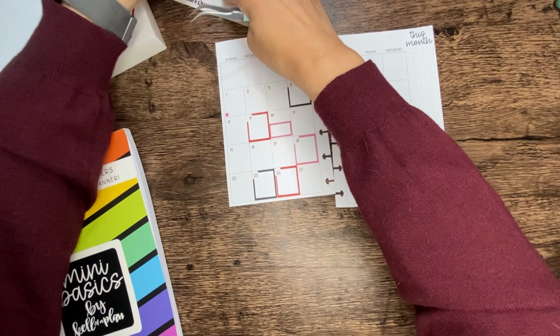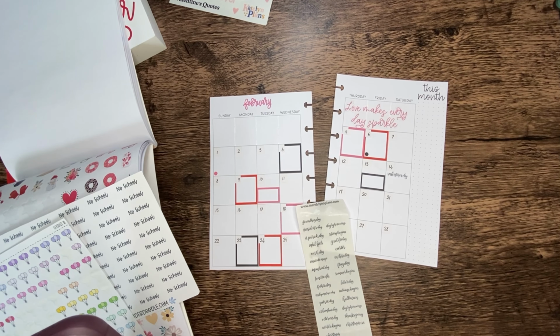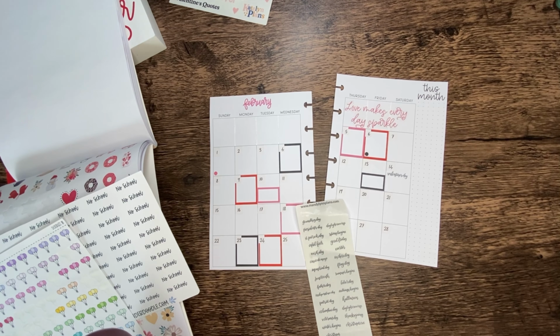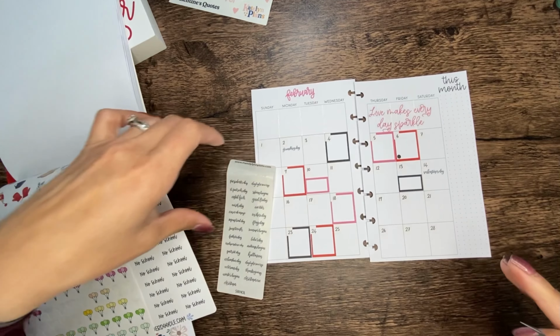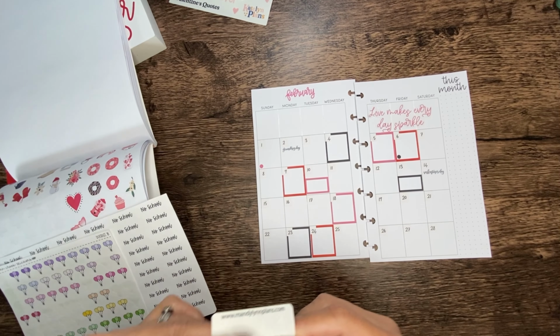Let me look that up real quick and find out when that is. Yes, it is the 2nd. So let's put that on Monday. Right there. Okay, the 16th is President's Day.